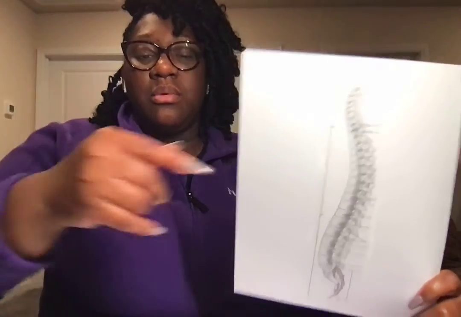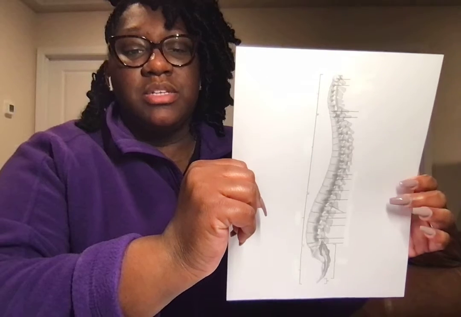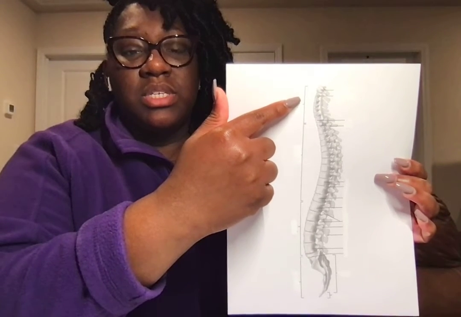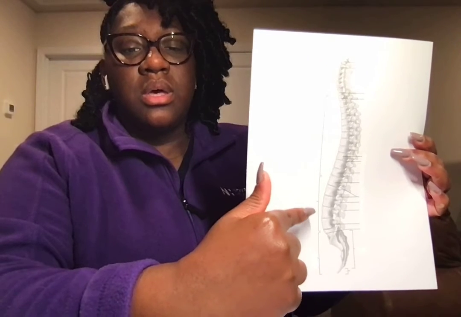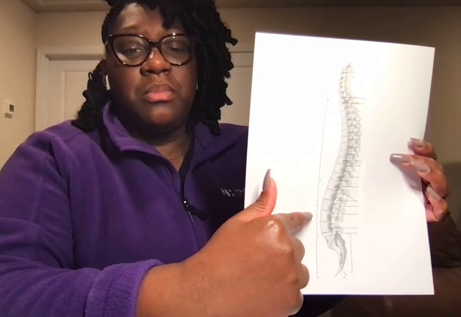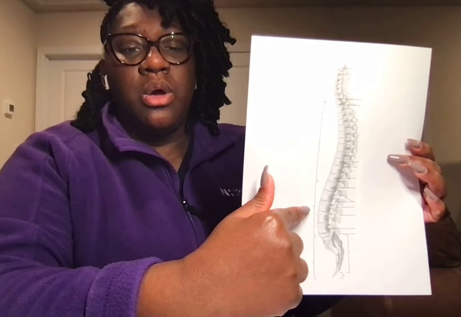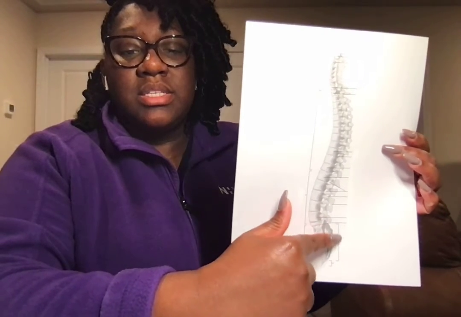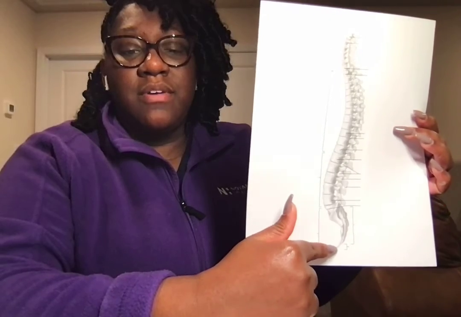Here we have the vertebrae. It's split into three major parts. At the top, you have the cervical vertebrae, which consists of 7 bones. In the middle, the intermediate part of the vertebrae is the thoracic vertebrae, which consists of 12 bones. Inferior to that would be the lumbar vertebrae, which consists of 5 bones. At the bottom there is the sacral vertebrae, and at the very, very bottom is the coccygeal vertebrae.